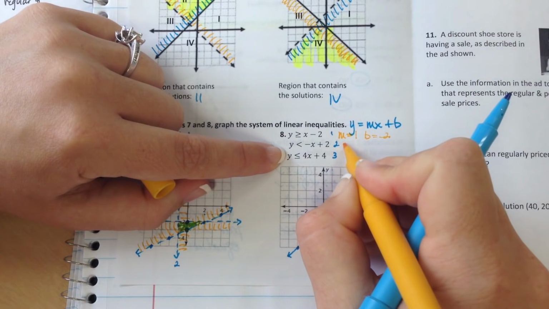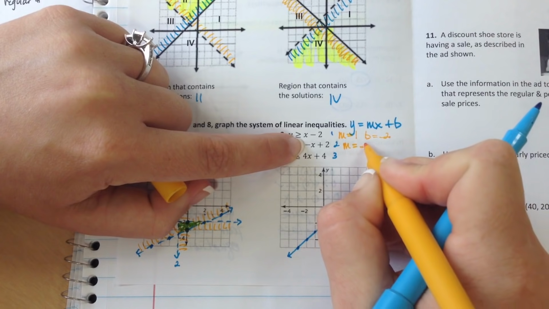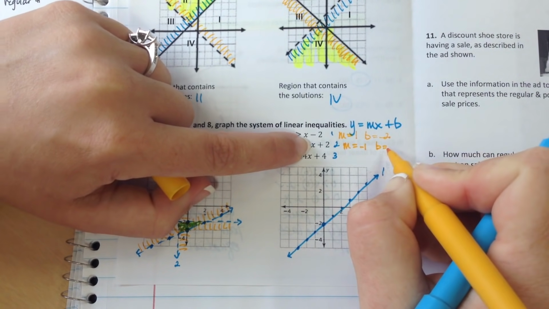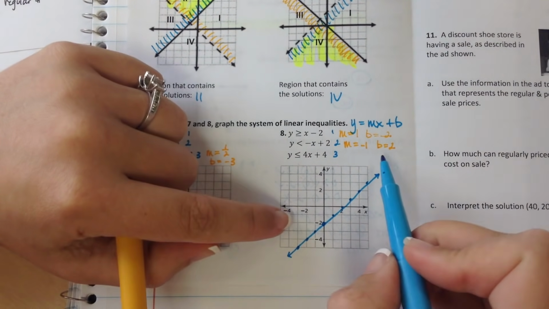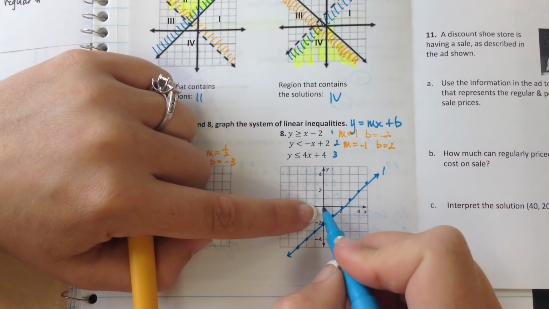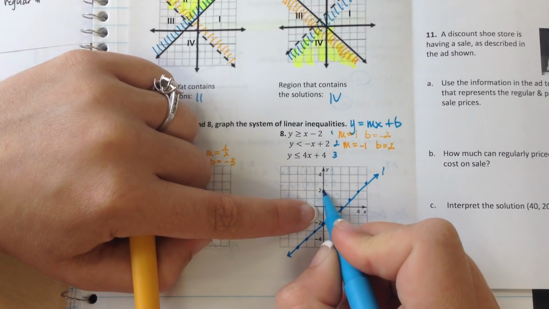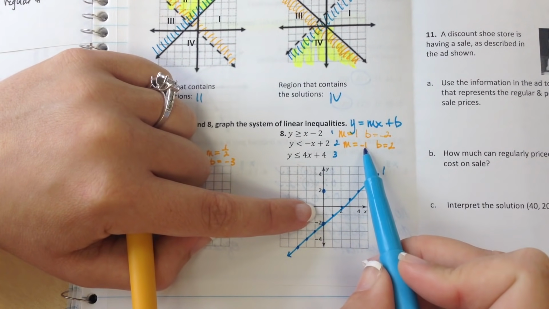Equation 2, my slope, -1. My y-intercept, +2. Again, start with your y-intercept. We're going to graph +2. And then my slope is -1.